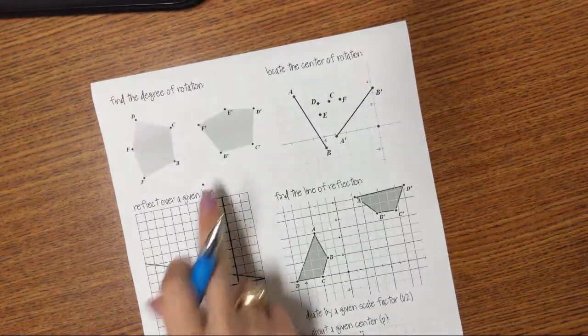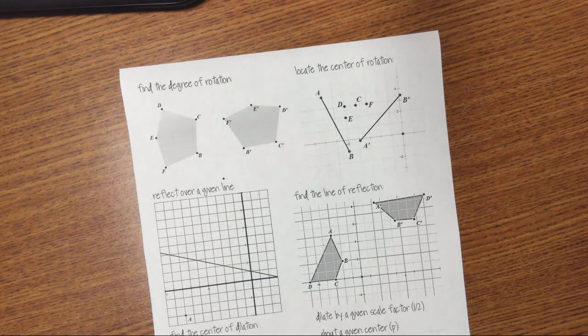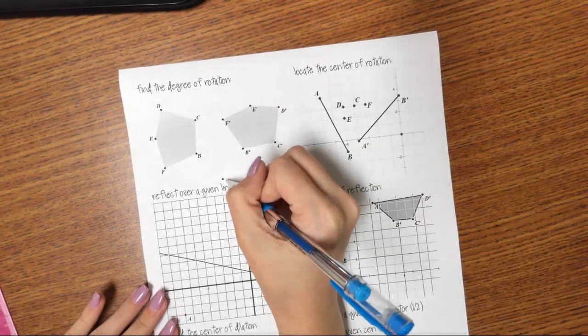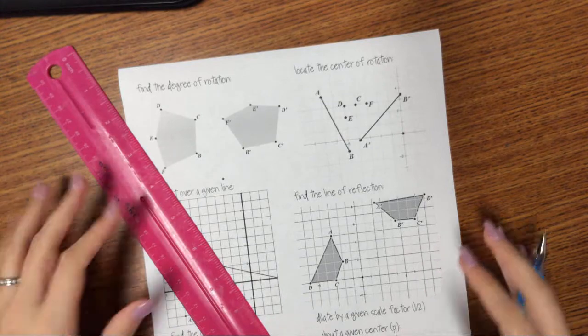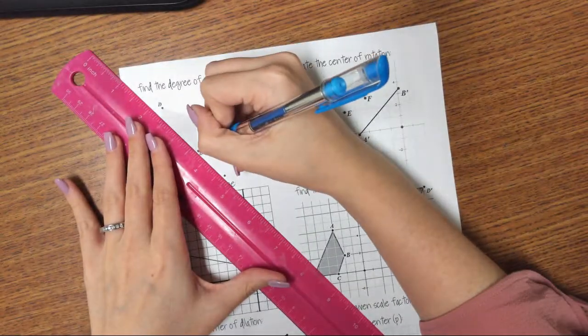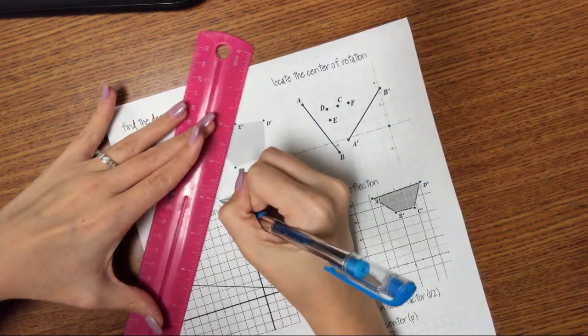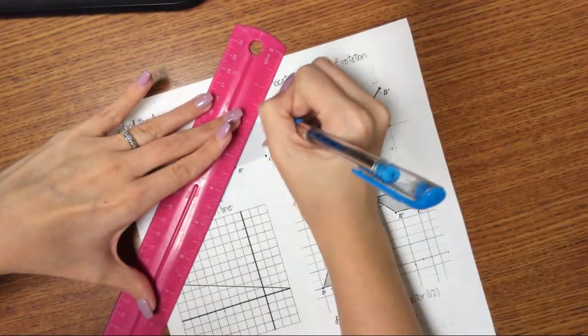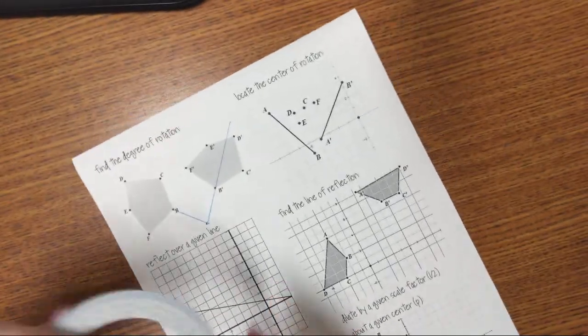First, we're going to find the degree of rotation. The first step in any of our transformations is to connect the points to another point. So what we're going to do is connect to our center of rotation right here. I'm going to connect B and B prime, but any two corresponding points will work. And you want to make sure and extend one of the lines so that you can read it when you use your protractor, which is the next step.